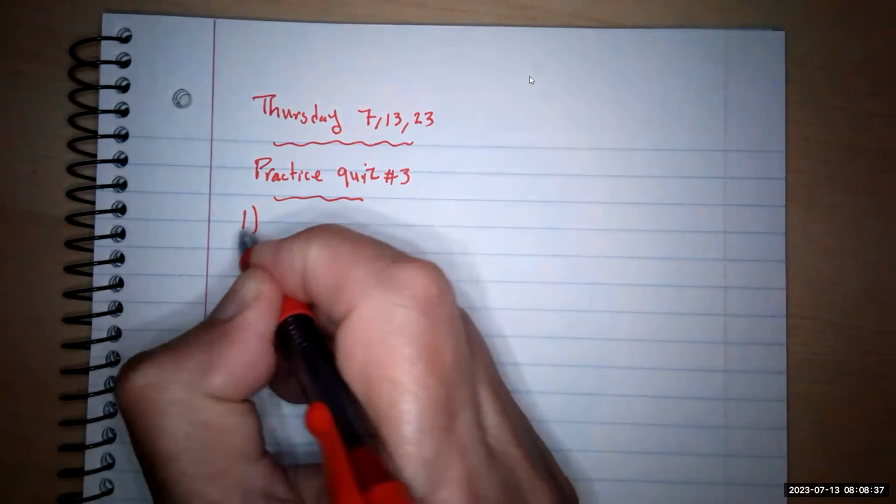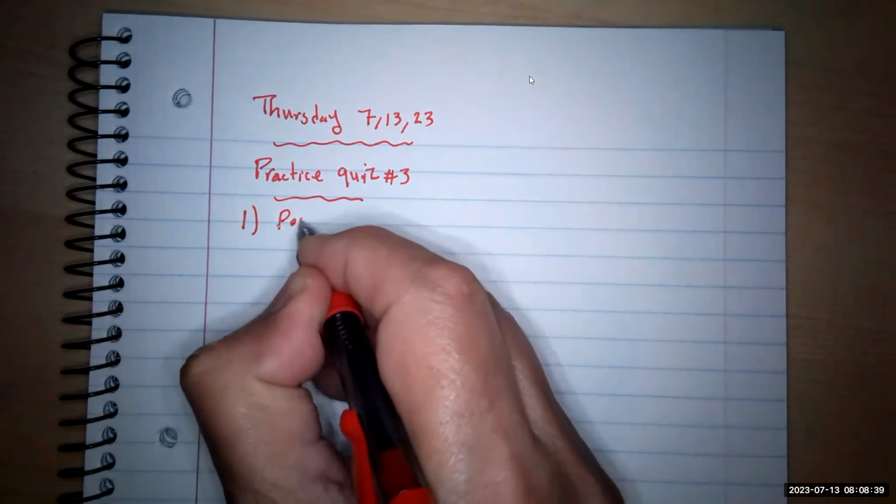This is the optimization problem, the poster problem. Okay, let me just write it down. Some people may not have it. So the situation for the poster problem is this one. This is going to be number one, and this is the poster problem.